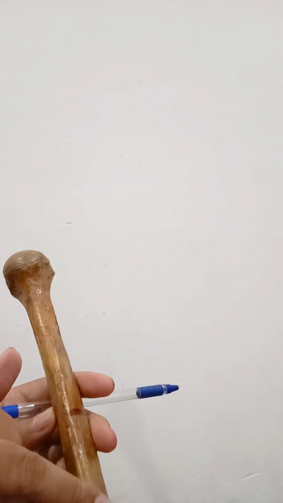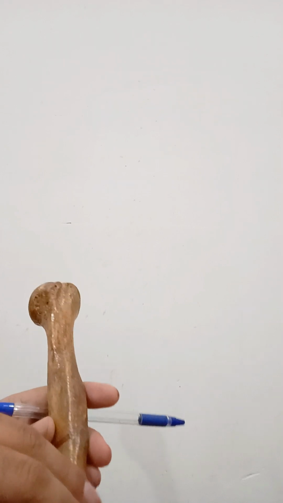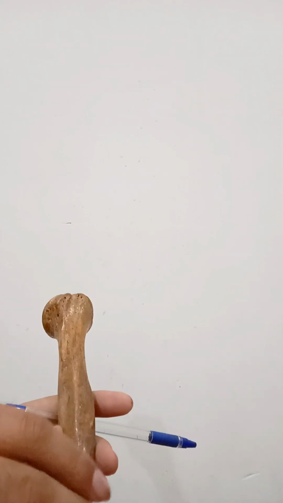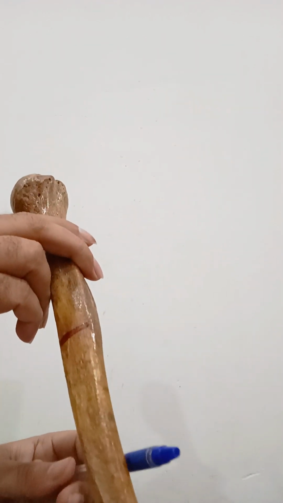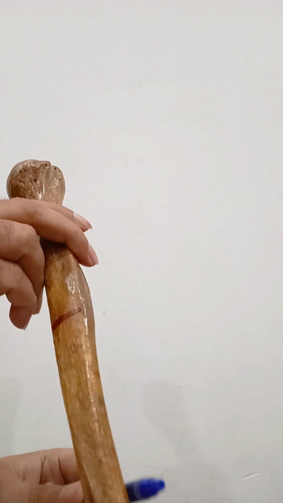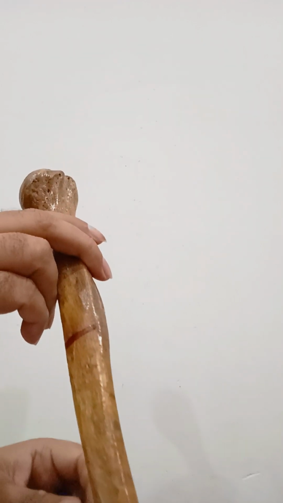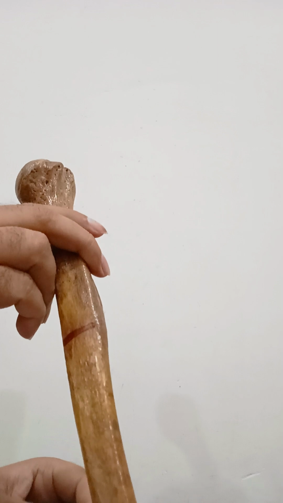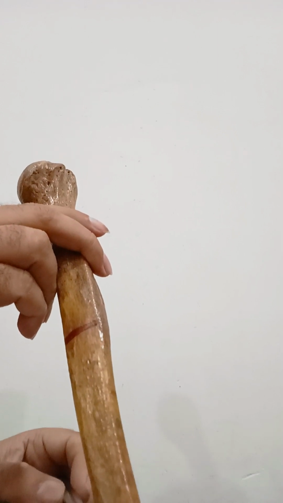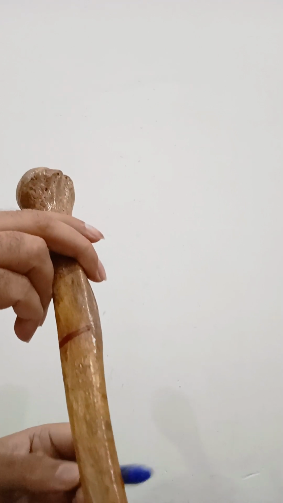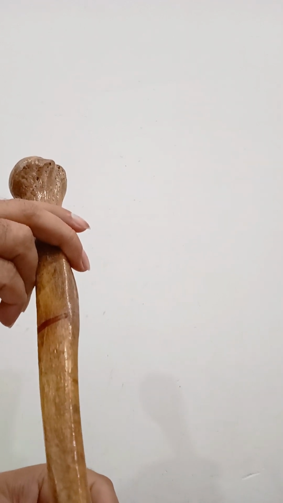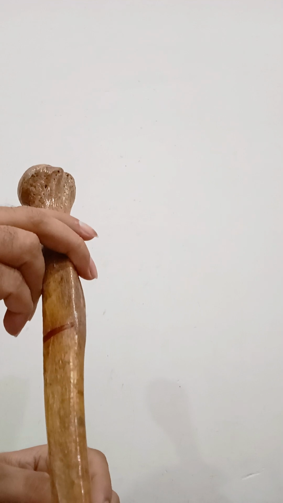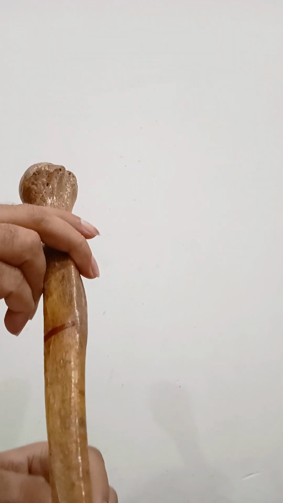Next muscle is the brachioradialis. It arises from the upper two-thirds of the lateral supracondylar ridge. We know this is the lateral supracondylar ridge and this is the medial supracondylar ridge. Next muscle is the extensor carpi radialis longus, which arises from the lower one-third of the lateral supracondylar ridge, while the brachioradialis arises from the upper two-thirds of the lateral supracondylar ridge.